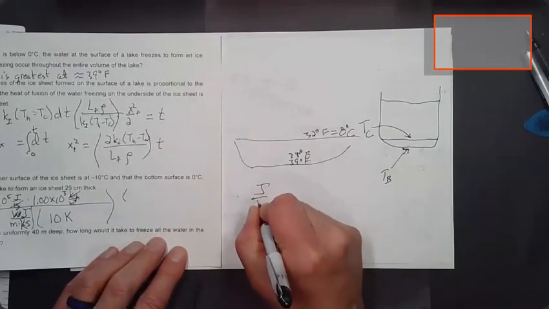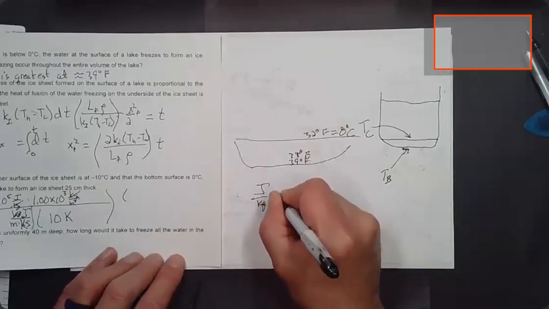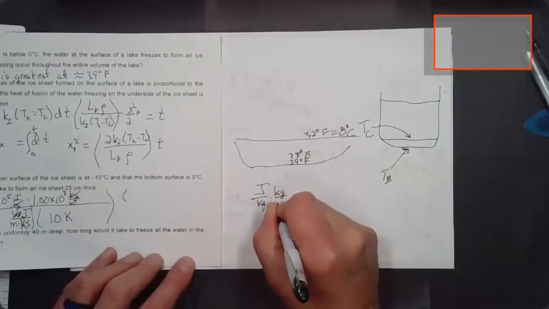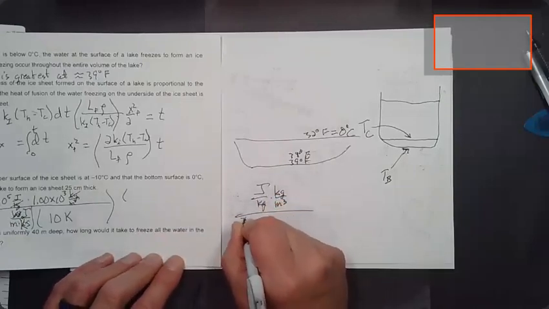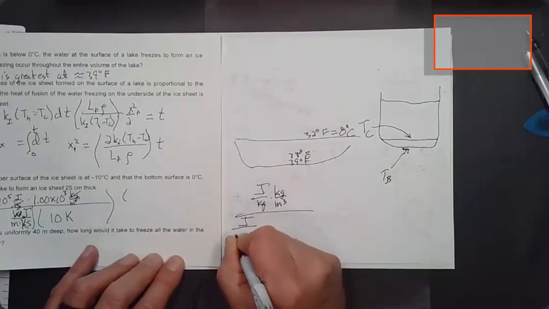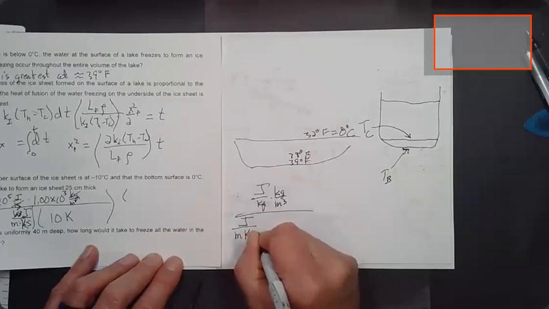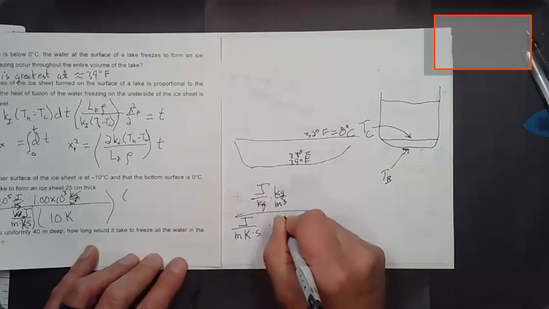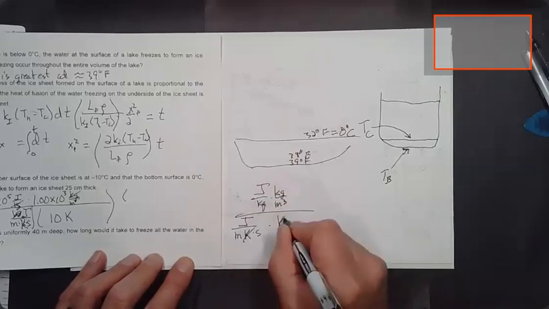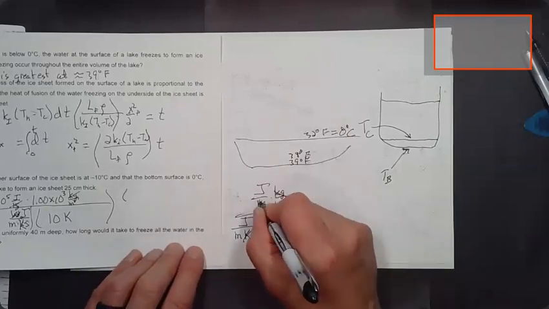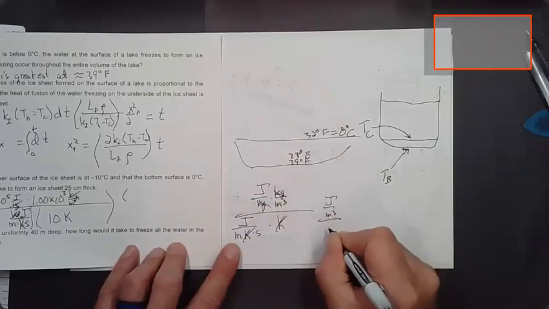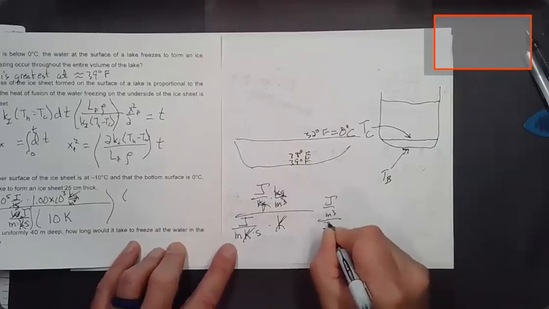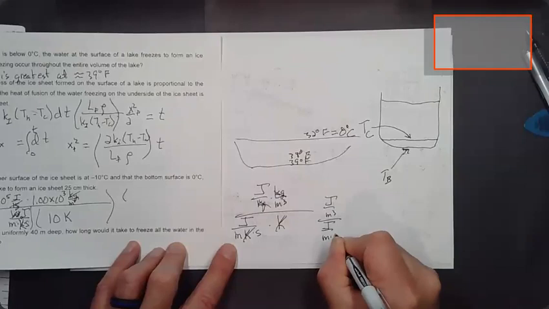Joules per kilogram times kilograms per meter cubed. On the bottom, joules per meter second times Kelvin, and the kelvins will divide out, the kilograms will divide out, and I'll have joules per meter cubed on top and joules per meter second on the bottom.